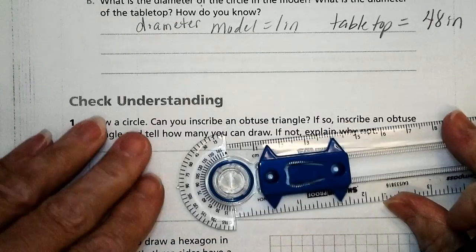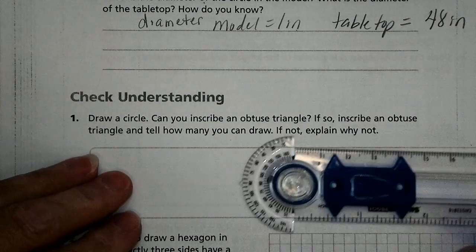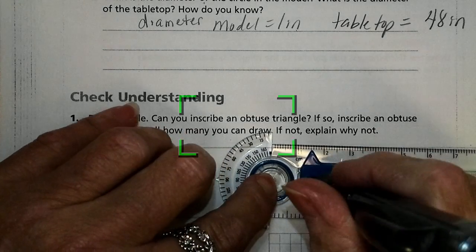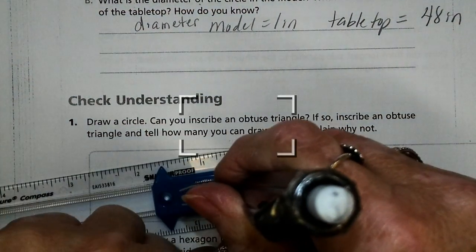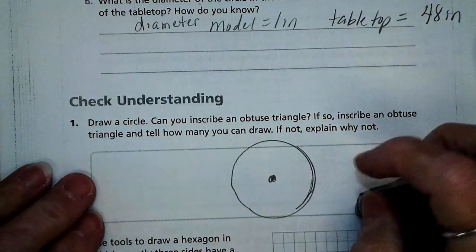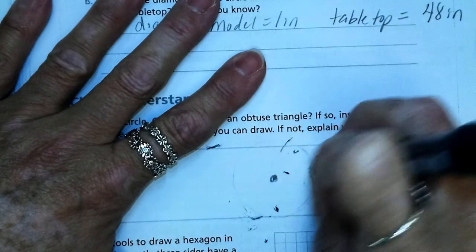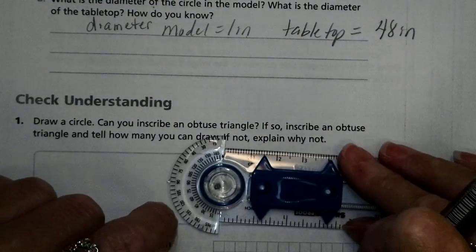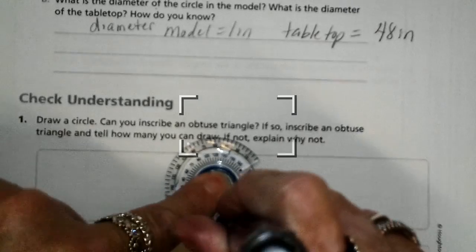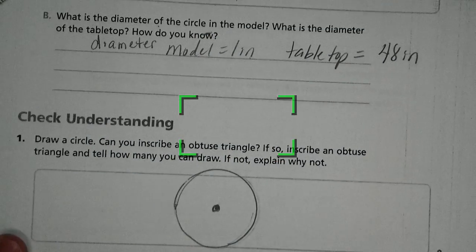All right, so 1.5. So I'm going to put my dot in the middle, and I'm going to draw my circle. So this one's probably going to go a little bit over the page, which is okay. And as you can see, it moved a little bit. Is it okay to freehand this? Yeah, it'll be all right. Like I said, it's more about understanding than it is getting it exactly. Because as you can see, my circle's not exact. But, all right.